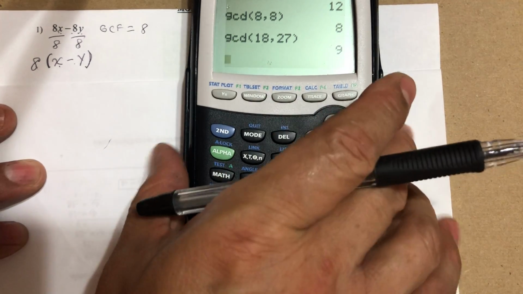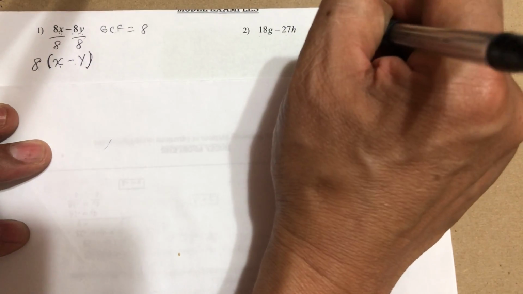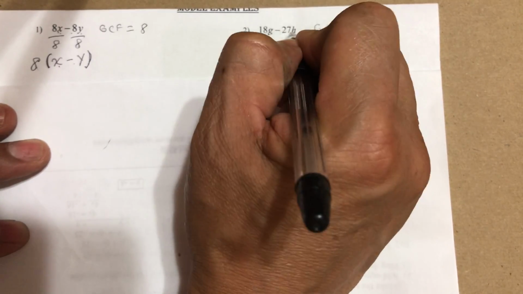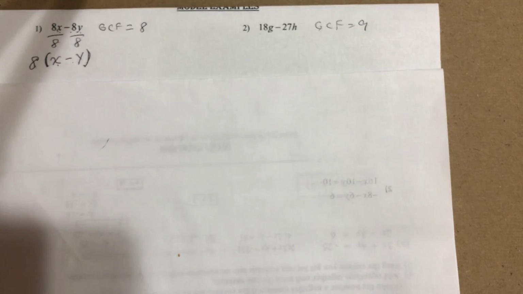Right, let's continue. So, I know the GCF is 9. Remember, g, h, different variables, so they have nothing in common.